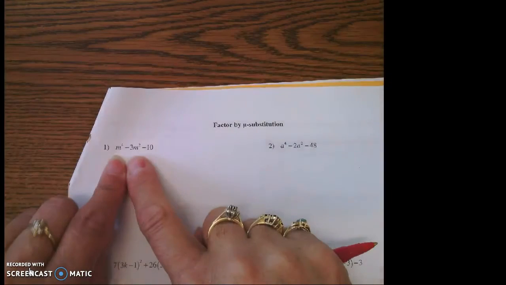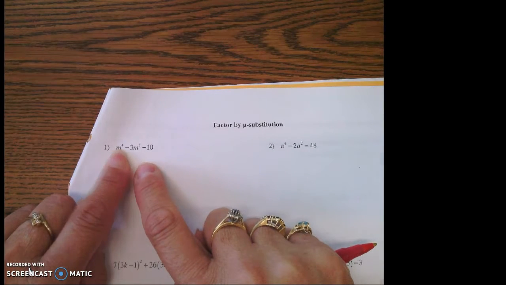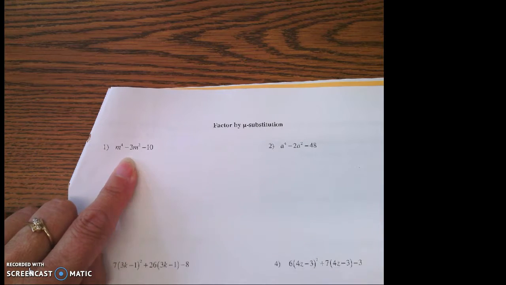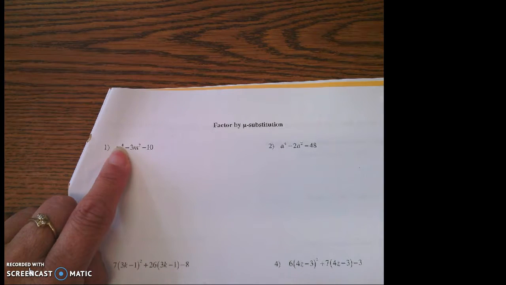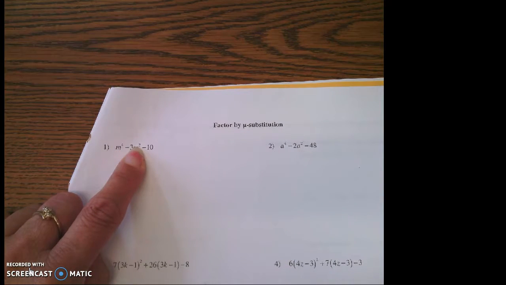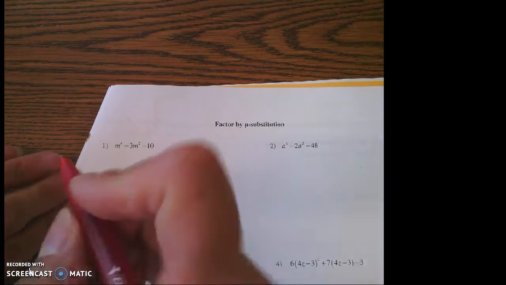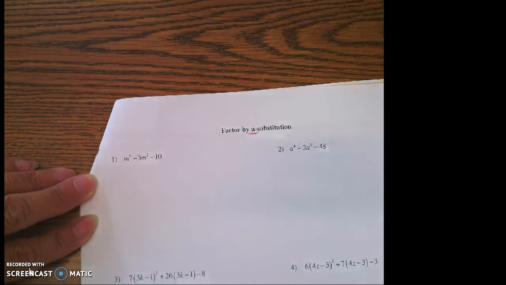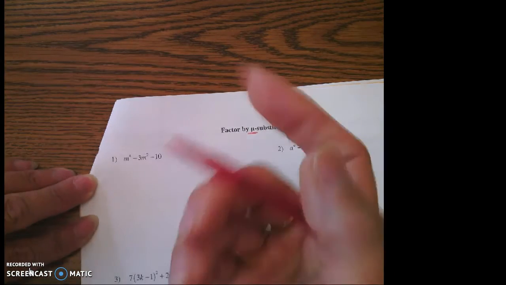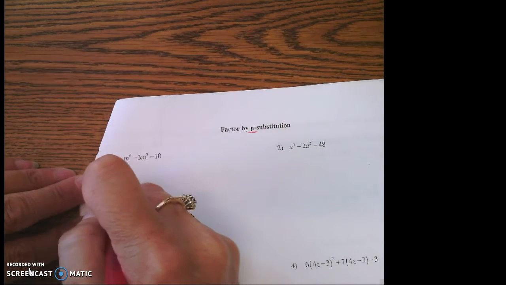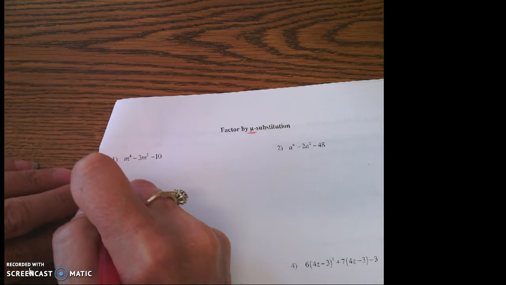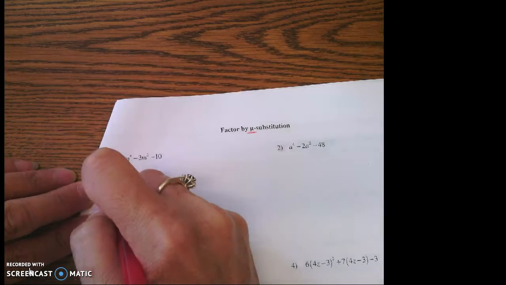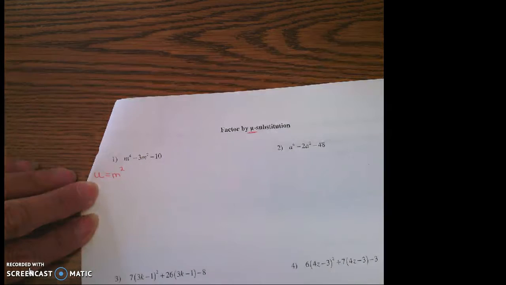So, like for example, in number 1, we have m to the 4th and m squared. And we're used to that just being a squared term and then a term to the first power. So, if you want, you could pick any variable you want other than m, but I'm going to use the variable u. I am going to let u represent m squared.